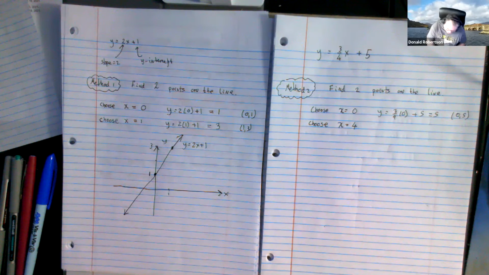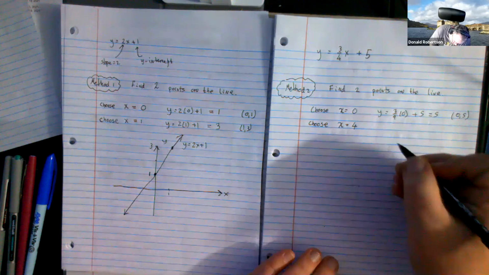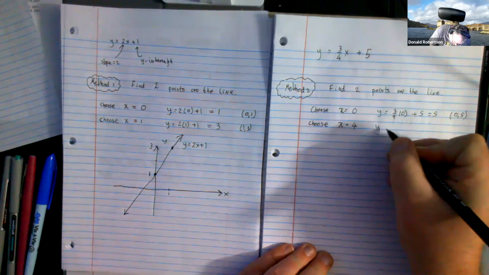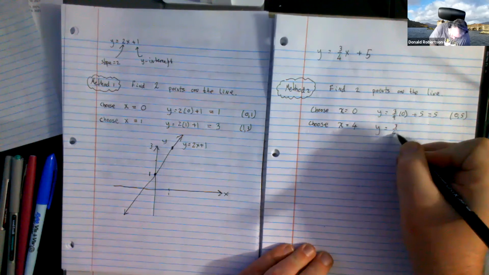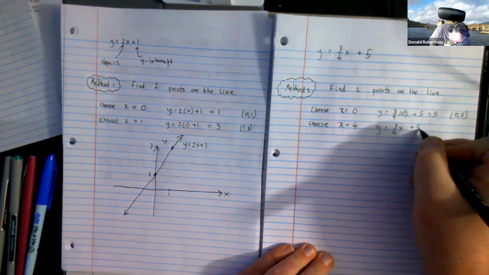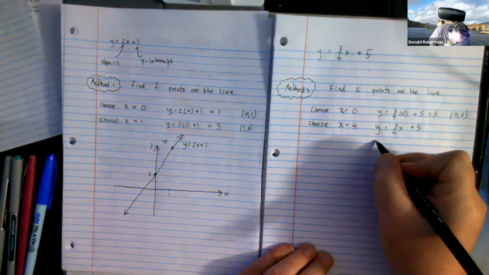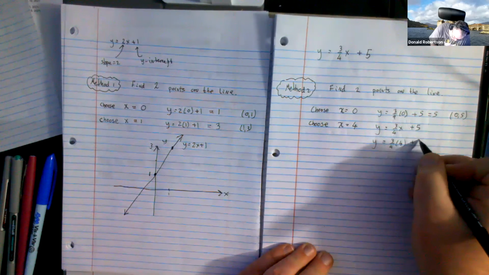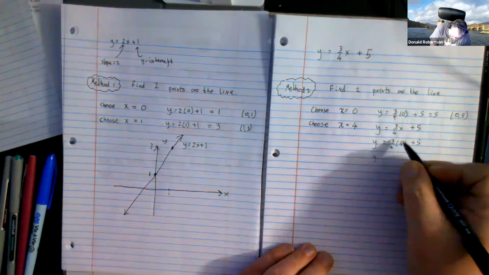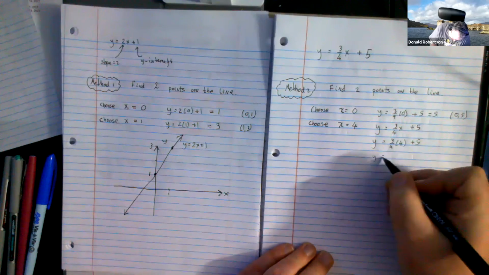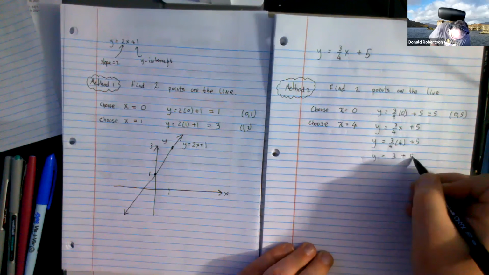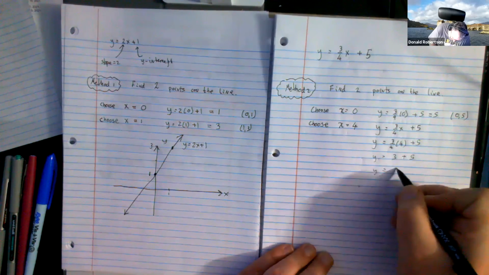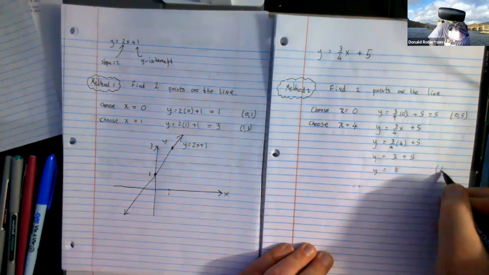Let's see it happen. It's going to be 3/4 the x value plus 5. Now, do you see 3/4 and 4? They kind of cancel out, and you get 3, add 5, and you get 8. And that gets me 4, 8.